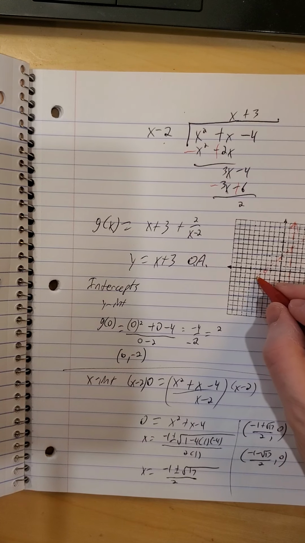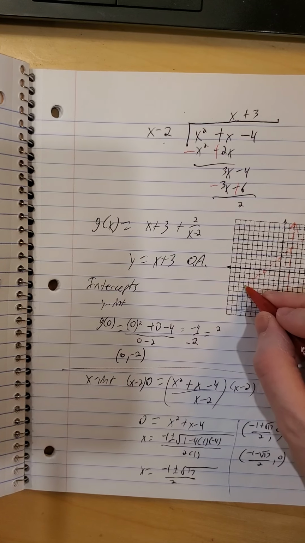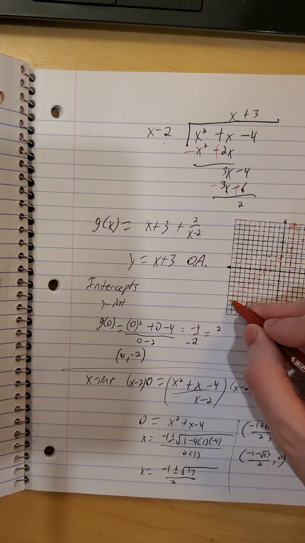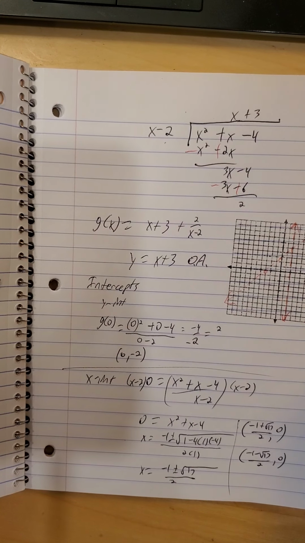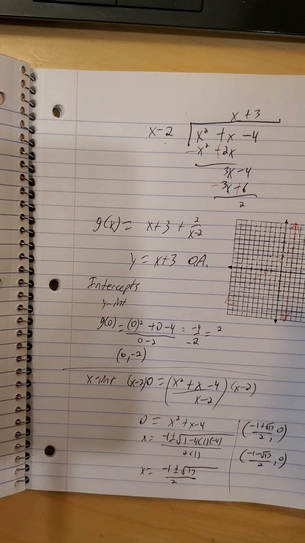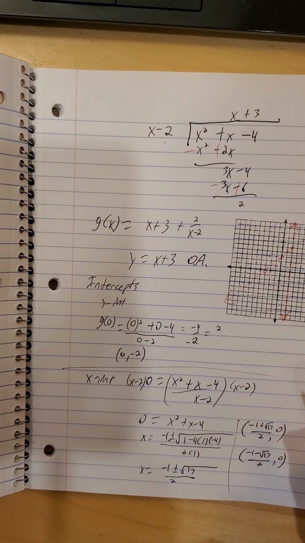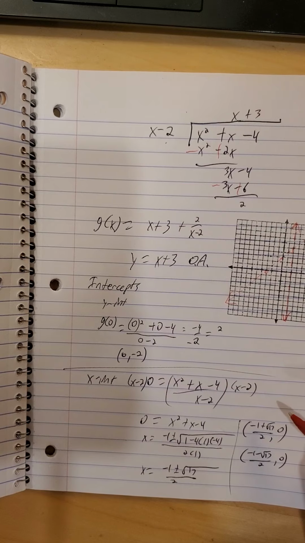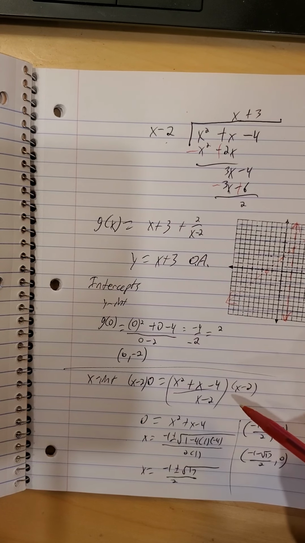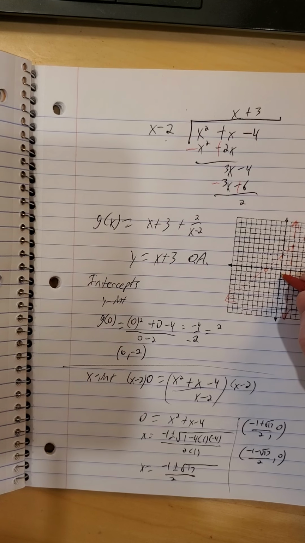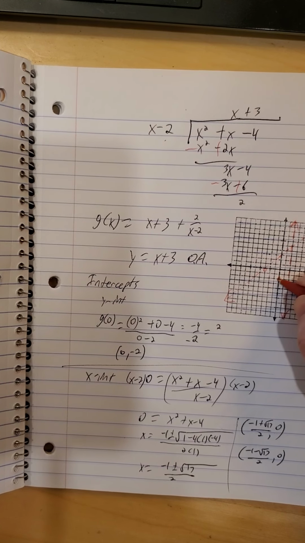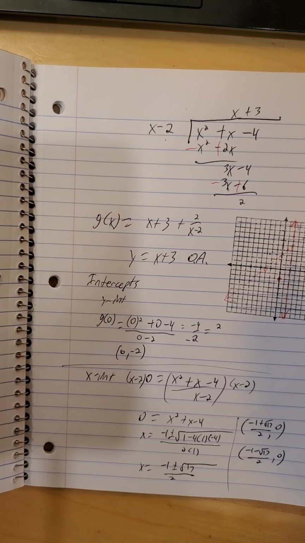So our hole is very close to our nice pretty asymptote there. Okay, so we can get a pretty good picture of what's happening just from our intercepts as well. So our y-intercept was at (0, -2). Then our x-intercepts, again, we can go to the calculator for a rough approximation.